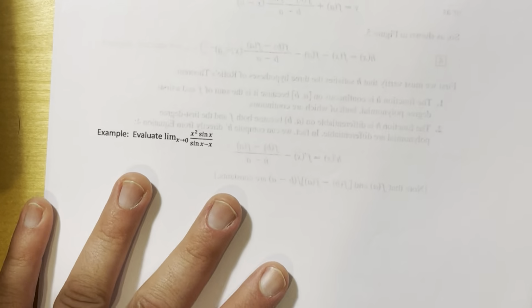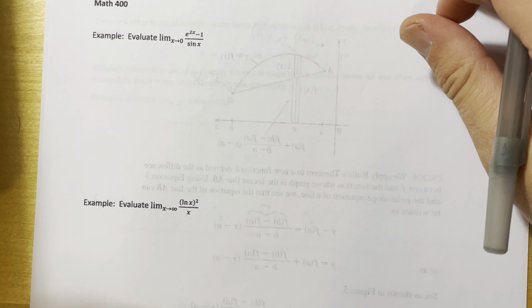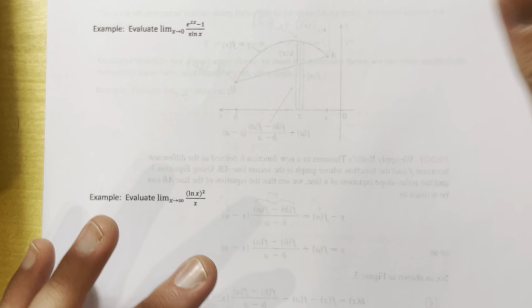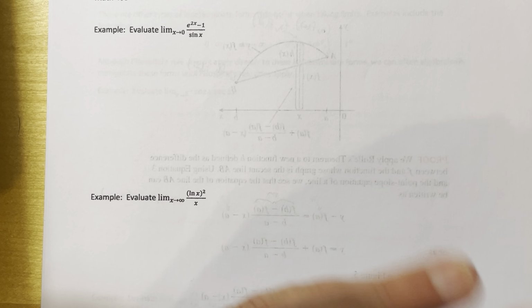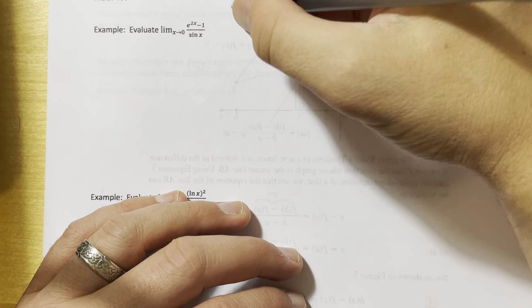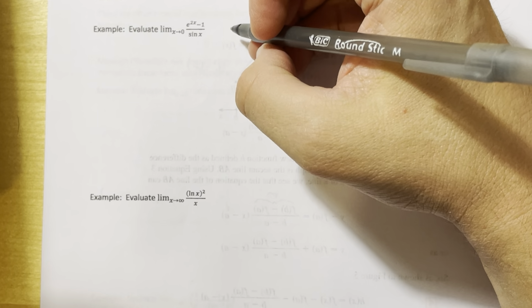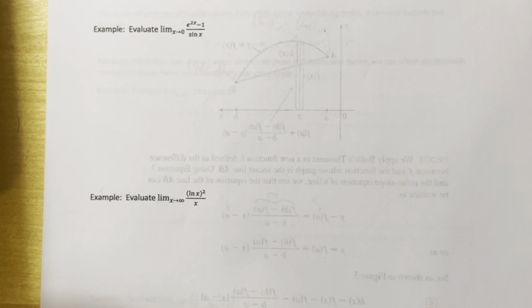So let's get into some examples. Okay, here's the example I had shown at the beginning of the section here in the lecture notes. The limit as x approaches 0 of e to the 2x minus 1 over sine of x. Now, in order to use L'Hopital's rule, you have to first verify that you're looking at an indeterminate form.